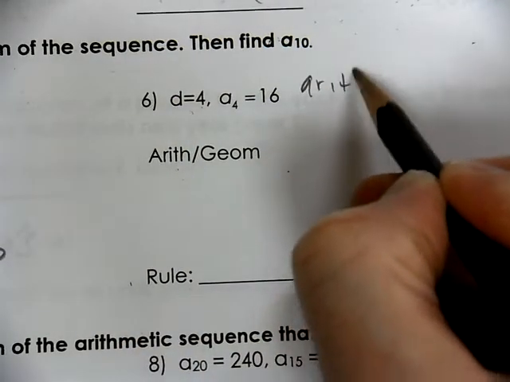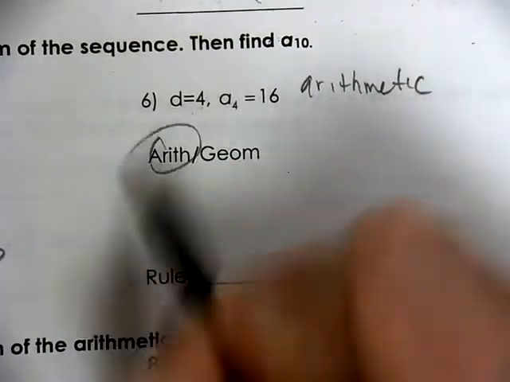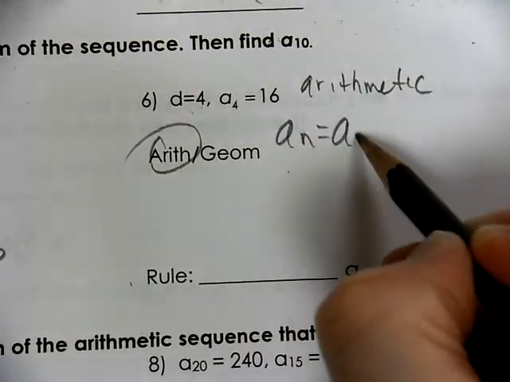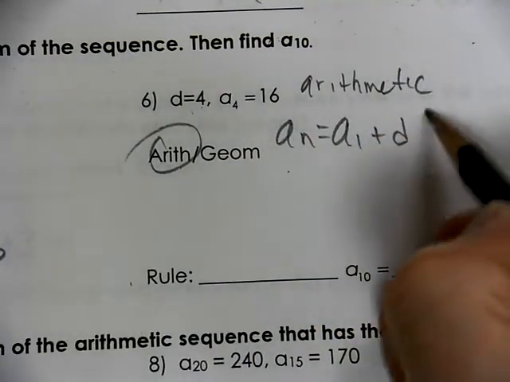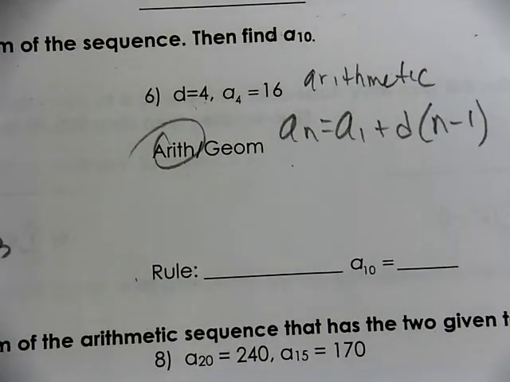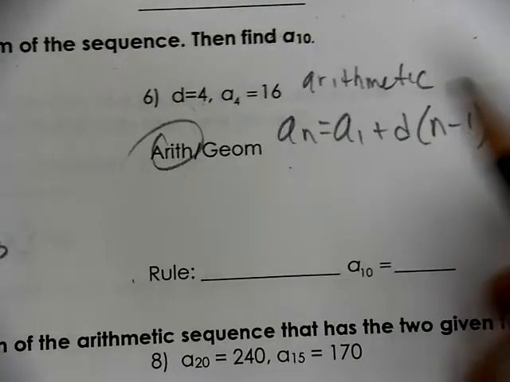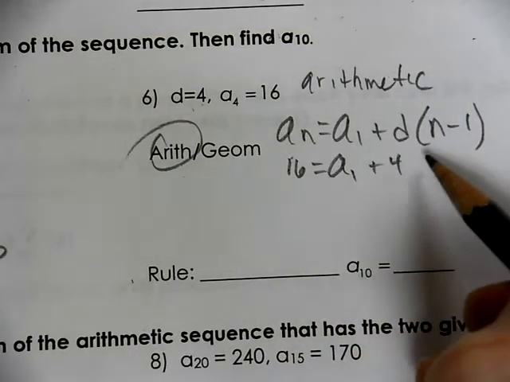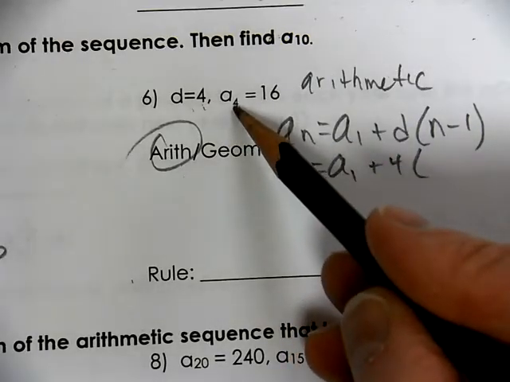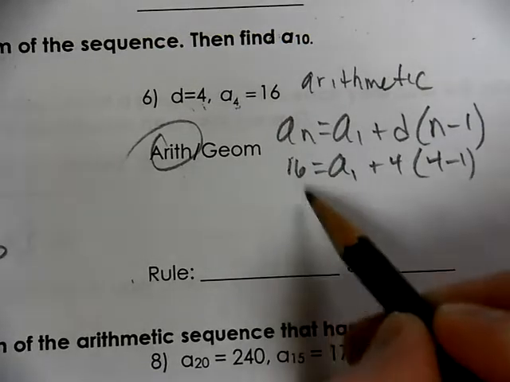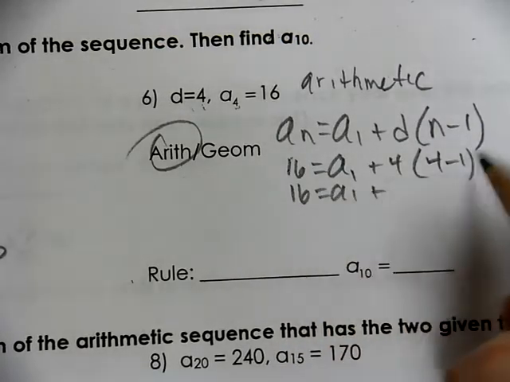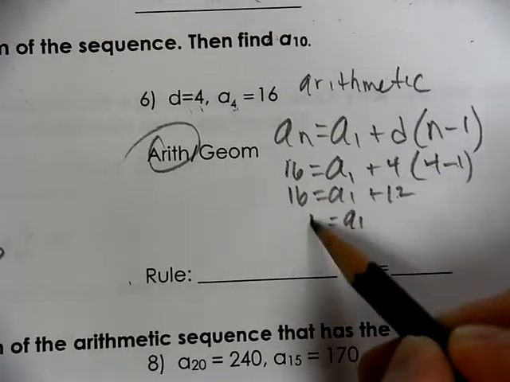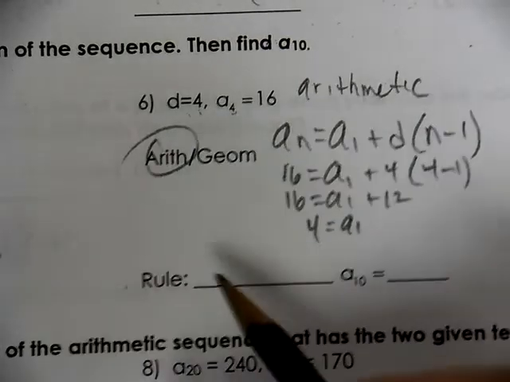So this is arithmetic. With the arithmetic form, we do a of 1 plus d n minus 1. What I don't know is what my first term is. So I can plug in 16. I'm looking for a of 1. I know my d is 4. My n value is 4. This is 3 times 4 is 12. Subtract that across and I get 4. So my first term is 4.